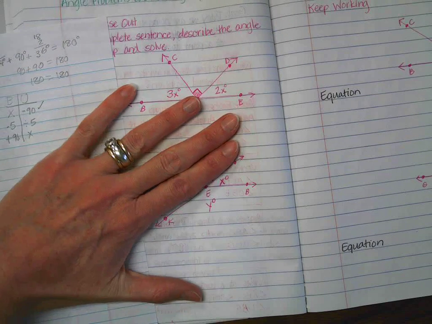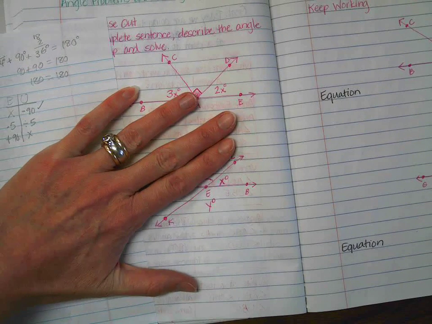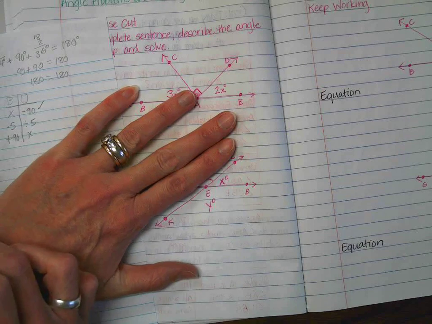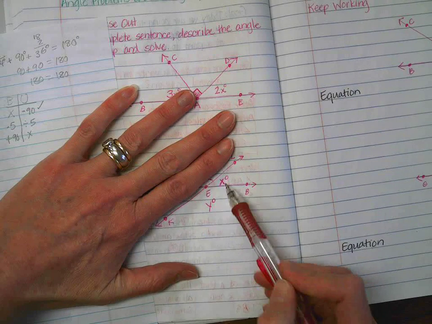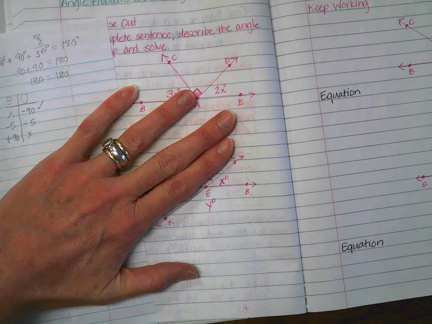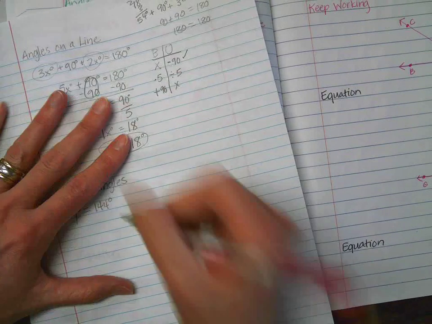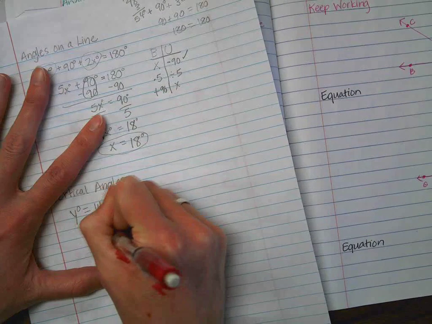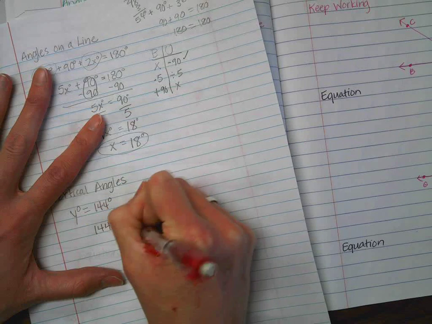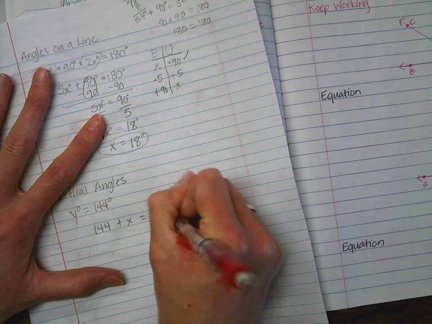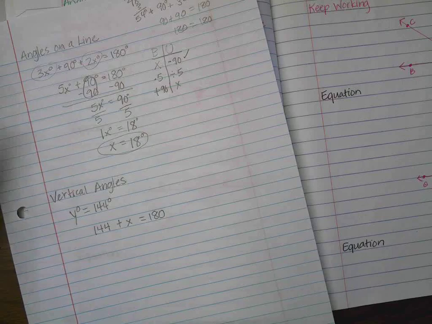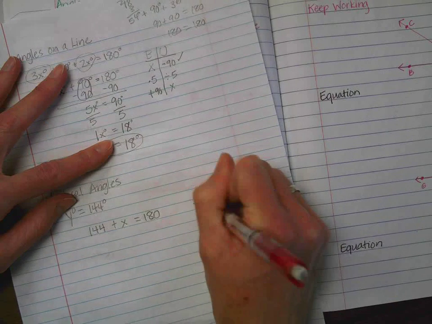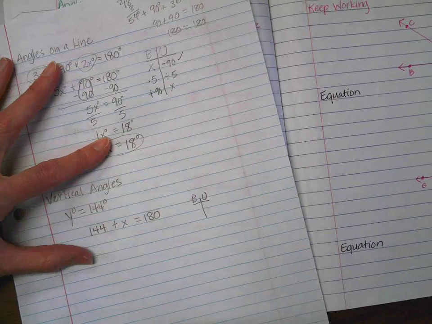Well, it helps you because this right here is a straight line. Do you see it? That's a straight line, and we learned from angles on a line up above that this plus this equals how much? 180, you're right. So now we can write the equation 144 plus x equals 180. Did you just find the equation? And the answer that you need to say is yes.